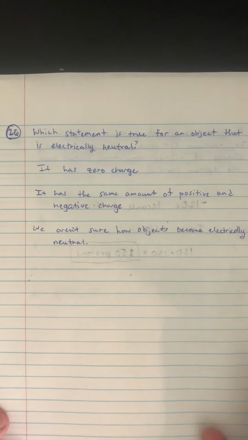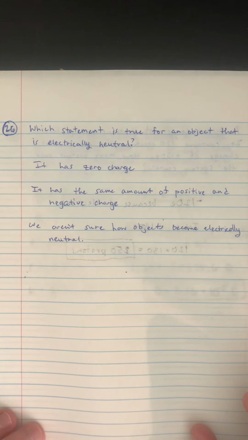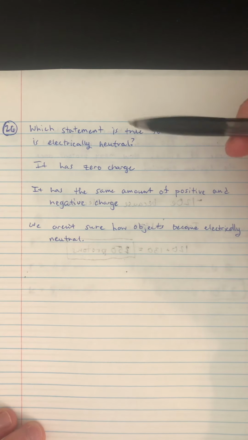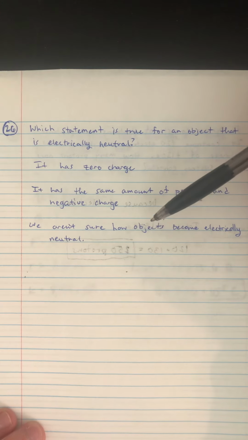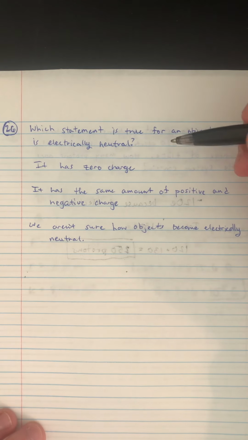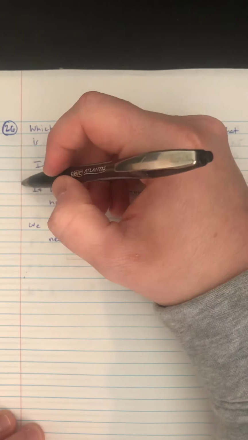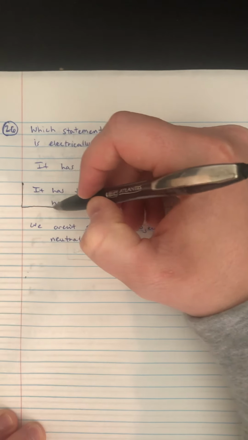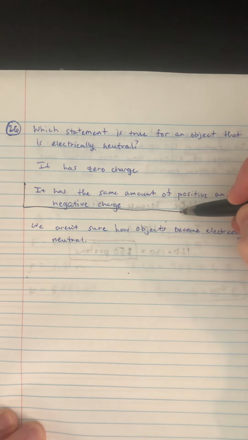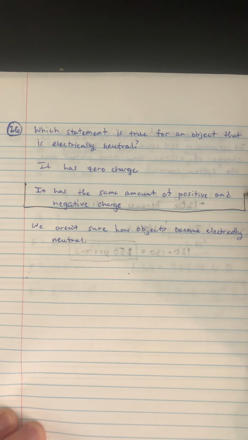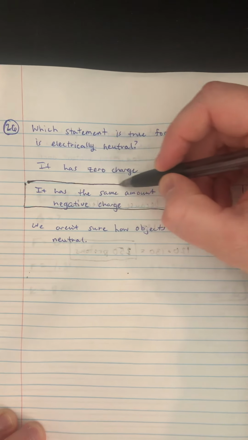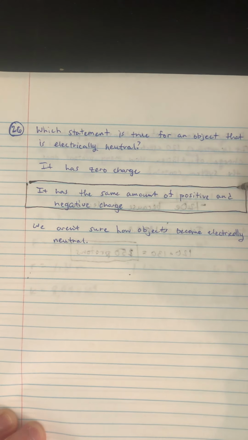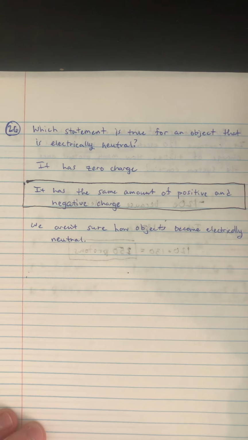And last but not least, which statement is true for an object that is electrically neutral? Does it have zero charge? Does it have the same amount of positive and negative charge? Or we aren't sure. So neutral, I like to be a little particular that neutral is not zero charge. There are very few things that actually have legitimately zero charge. I can actually only think of one thing that has legitimately zero charge. It is a neutron, right?